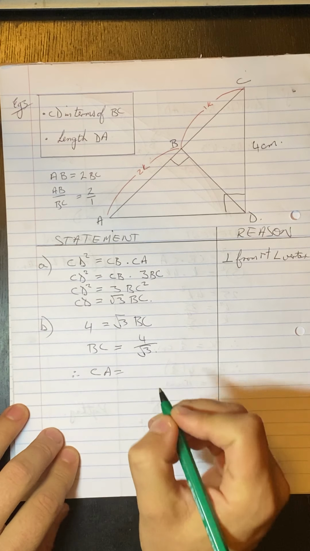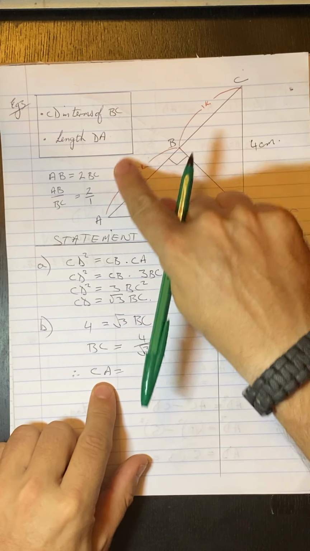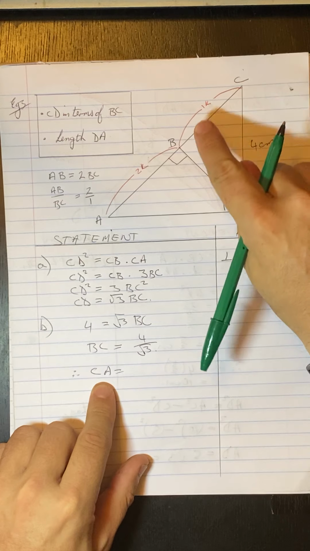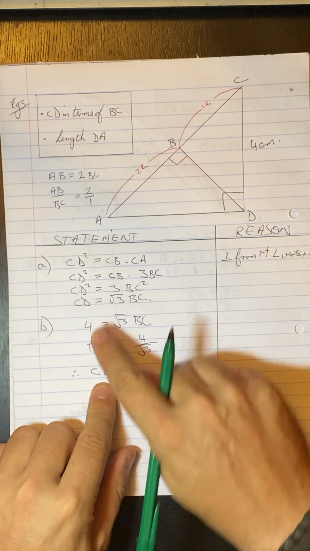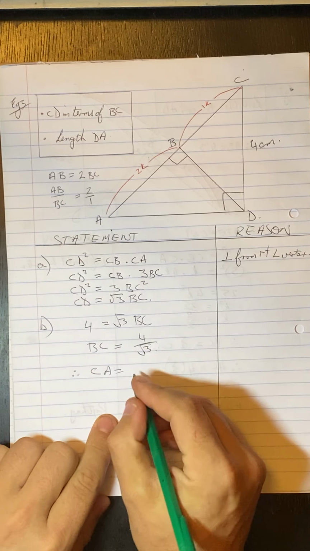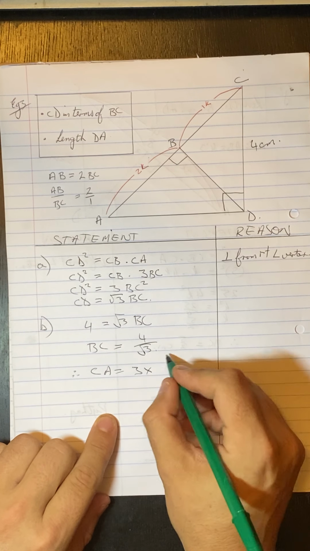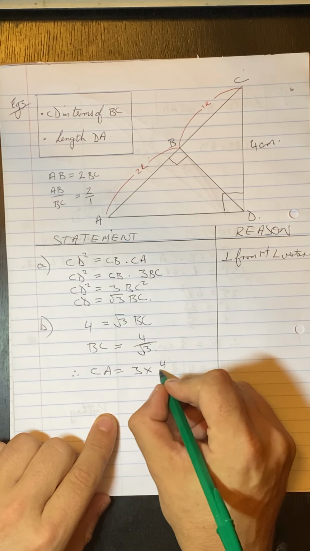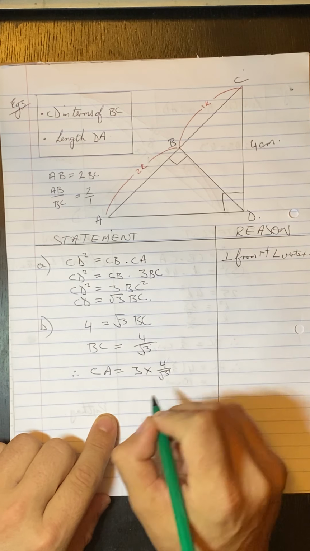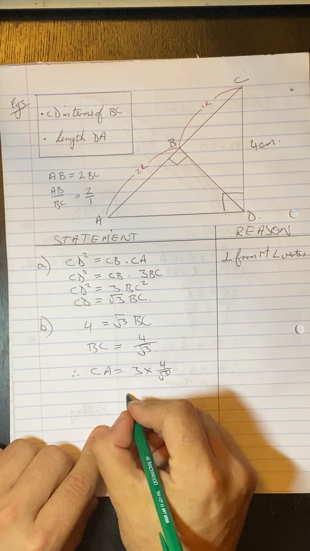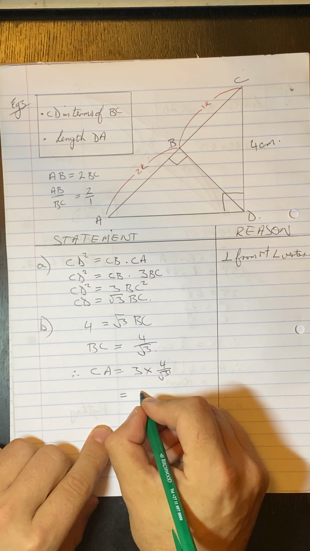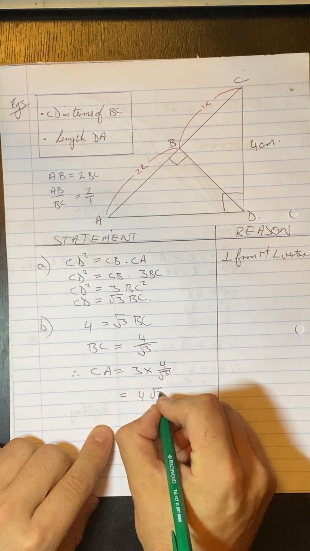Okay, so therefore CA is equal to 3 times BC, and we have what BC is. So this would be equal to 3 times what BC is, which is 4 over root 3. You can put that on a calculator and you can calculate that CA is 4 root 3.